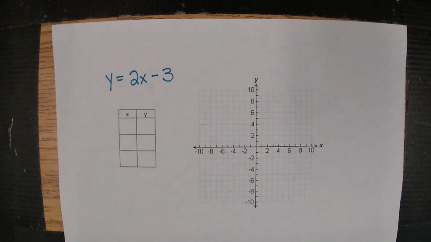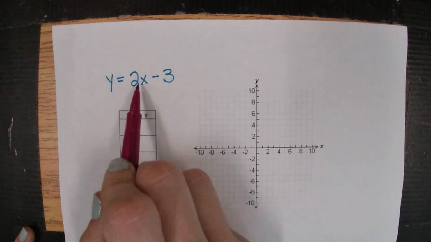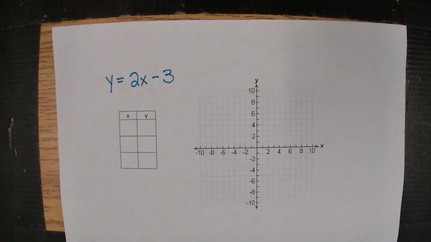Okay, so when we are graphing linear functions, we're going to go through all of those different pieces we've been talking about with functions. So let's say we have y equals 2x minus 3. This is linear. It has two variables, no exponent larger than 1. And we want to use the concept that we talked about earlier this week with function notation and being able to plug a value in and get a corresponding output value.